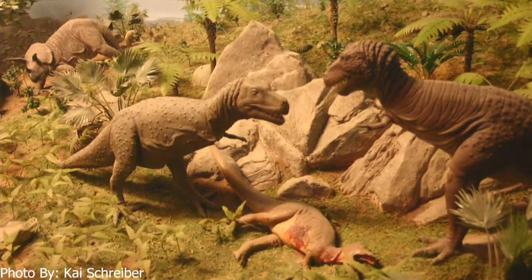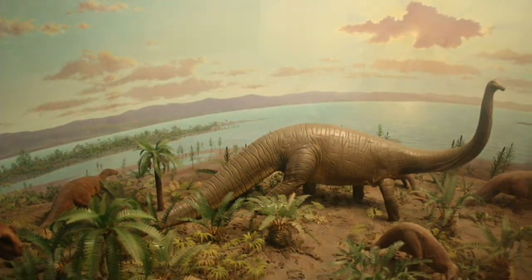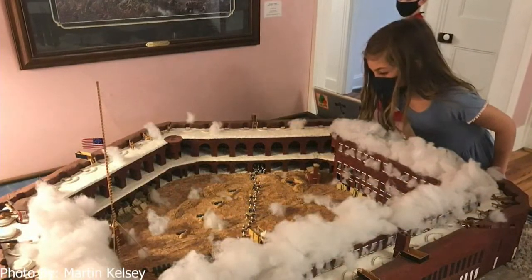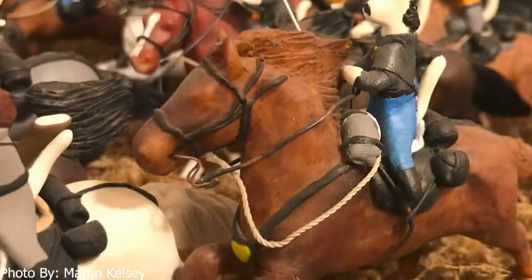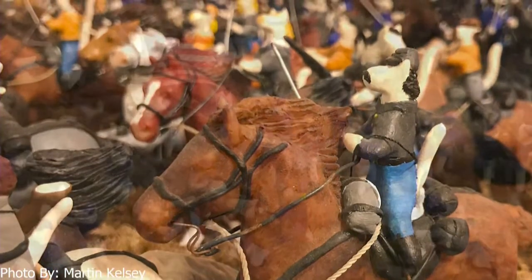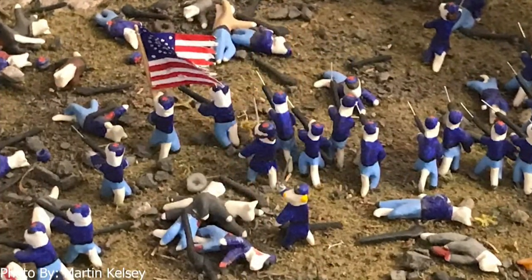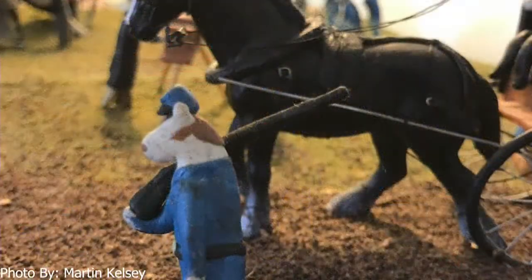The Smithsonian's National Museum of Natural History did some with dinosaurs. And there's an entire museum in Gettysburg of dioramas of famous Civil War battles. The interesting thing about this museum is that all the soldiers are cats. The cats are not to scale, but boy are they cute.